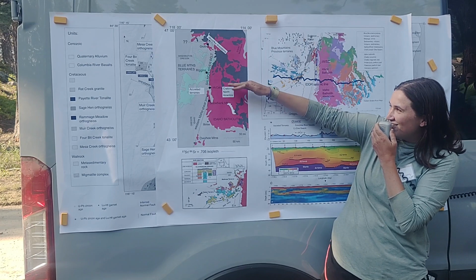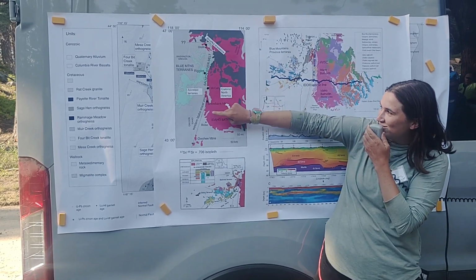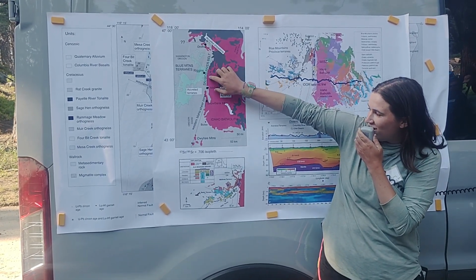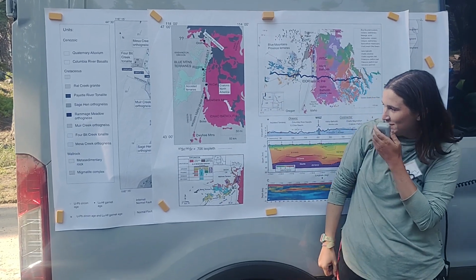Okay, just to get y'all oriented of where we are in relation to where we were yesterday. So then we'll look at this other map, I guess.